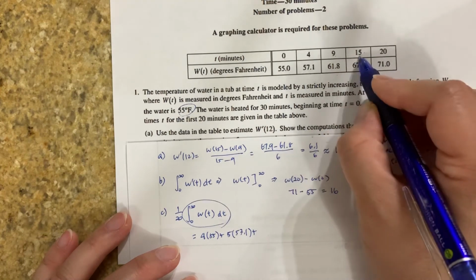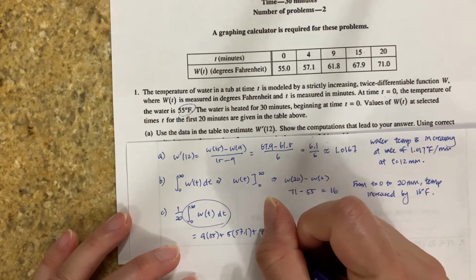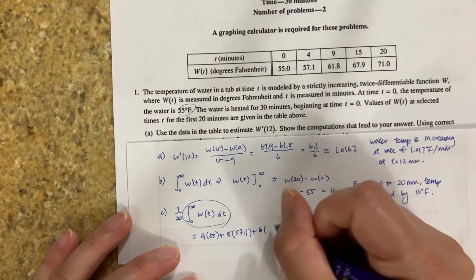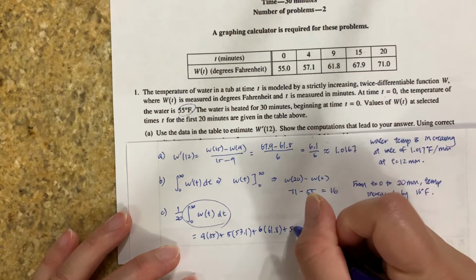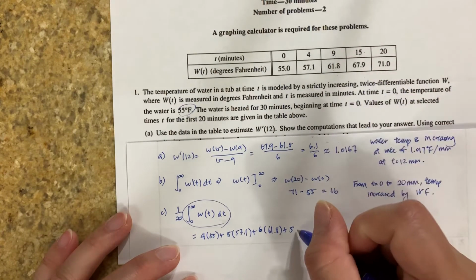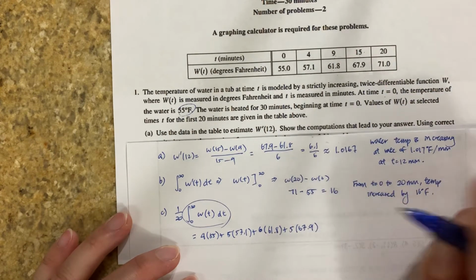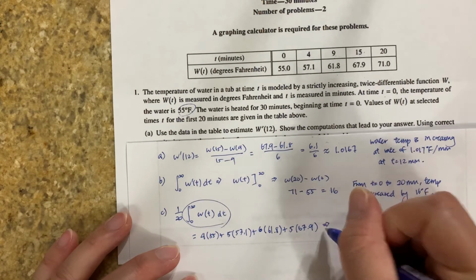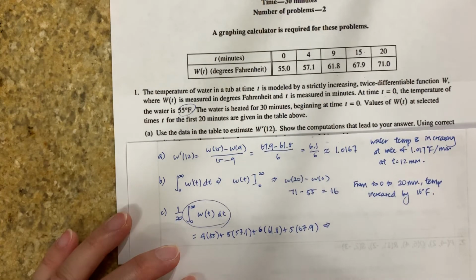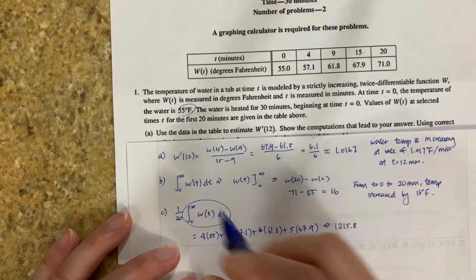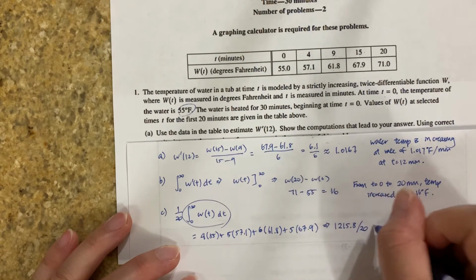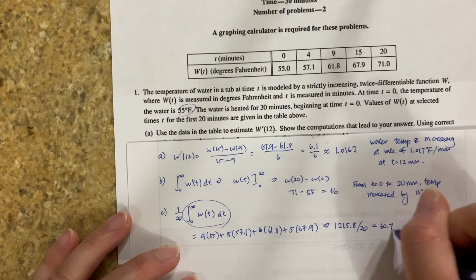Plus the width between 15 and 9, that's 6, times the left endpoint, 61.8. And last but not least, between these two, the width of 5, and then left endpoint, 67.9. All right. So this gives me a beautiful total of 1,215.8, and now divided by 20 because that's the average, we get 60.79.